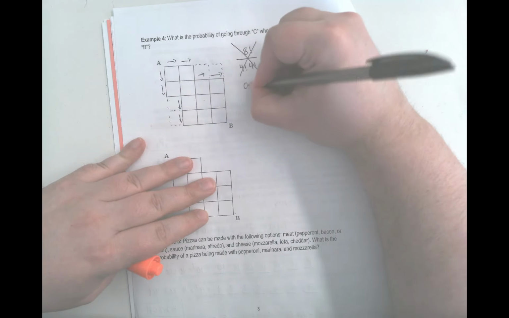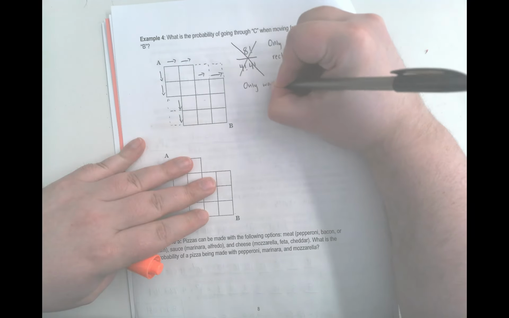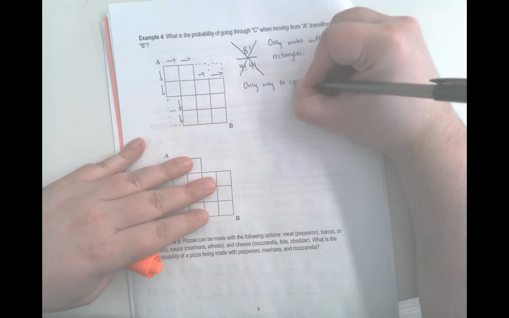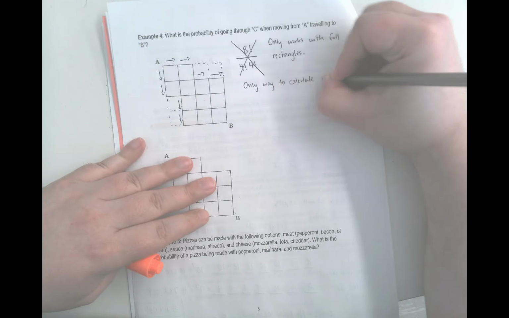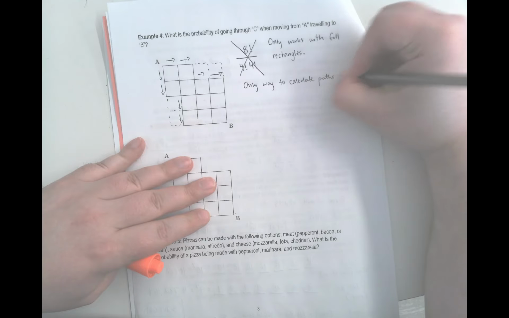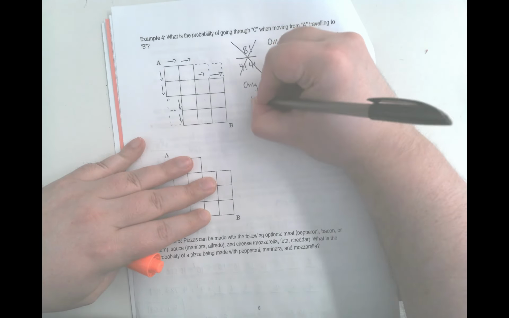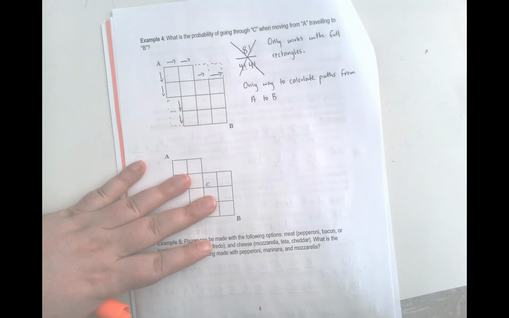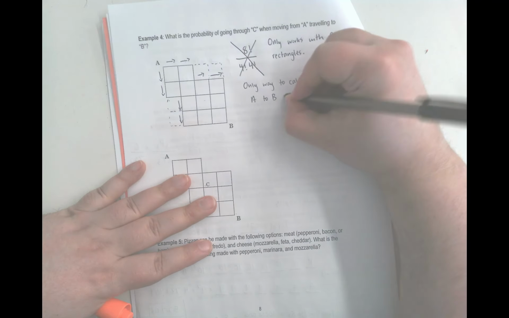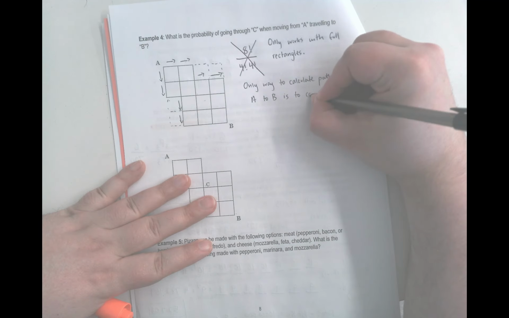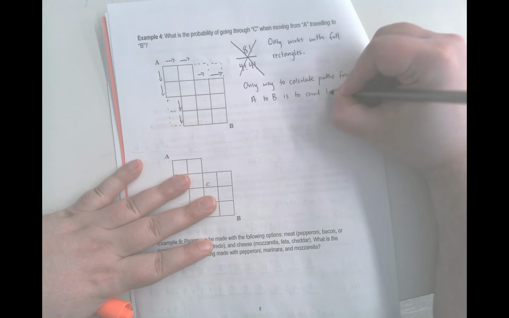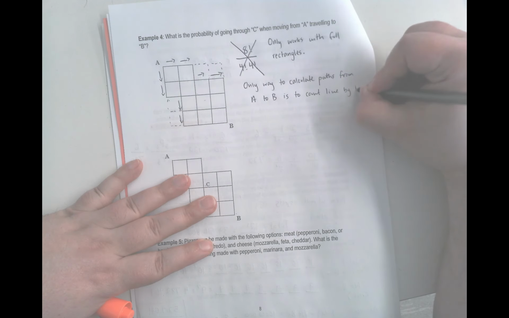So the only way to calculate the paths from A to B is by counting the actual paths, which, again, I went over in that previous lesson, is to count line by line. If you didn't watch that, I think we covered it in a previous video, but I'm going to show you here as well.